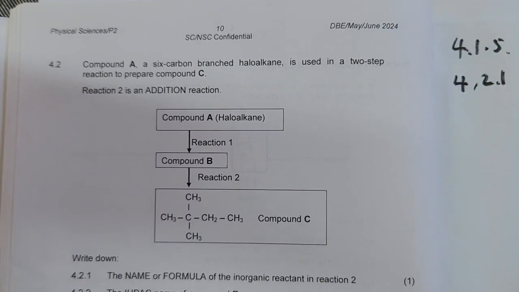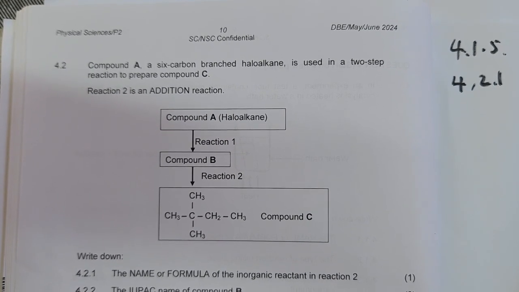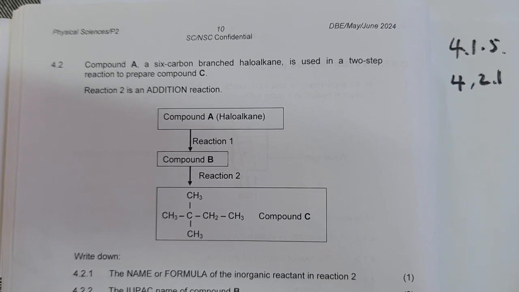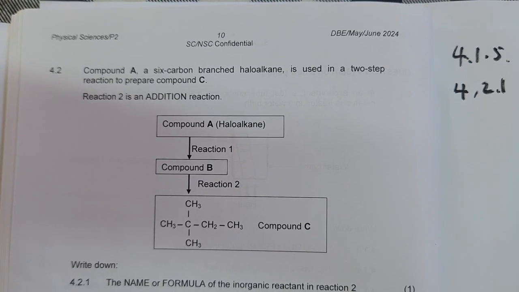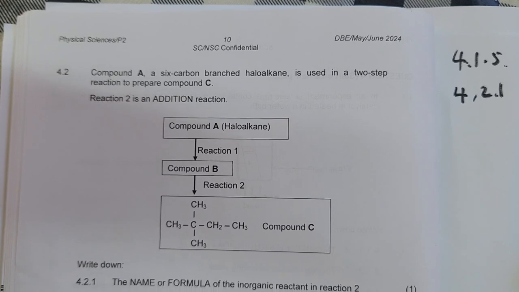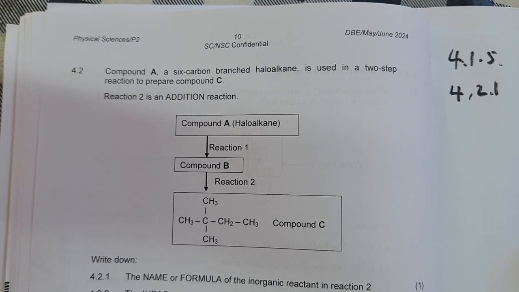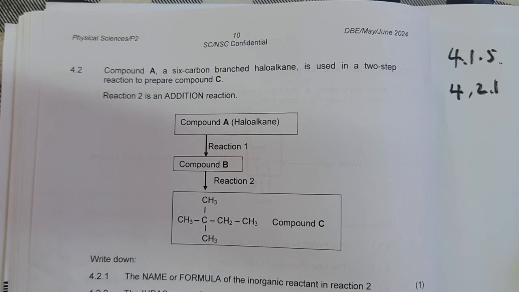And then now we are given a hint. Reaction 2 is an addition reaction. Yes, meaning that if it's addition, obviously they are telling us that compound B is an alkene, because addition always comes from an alkene. Therefore, write down the name or formula of the inorganic reactant in reaction 2.